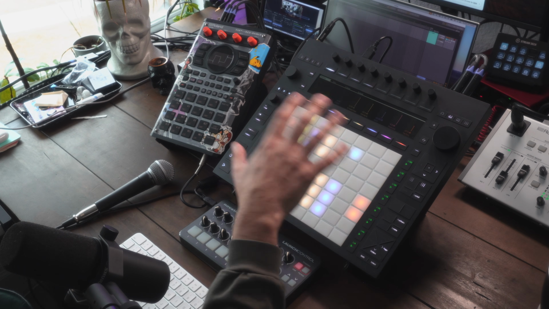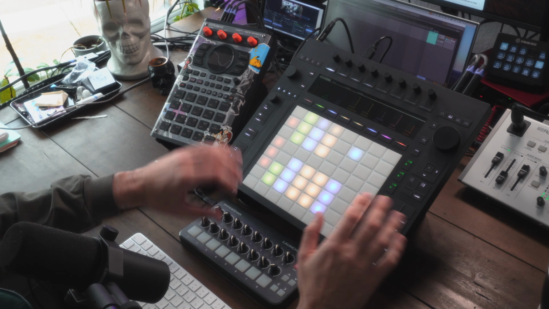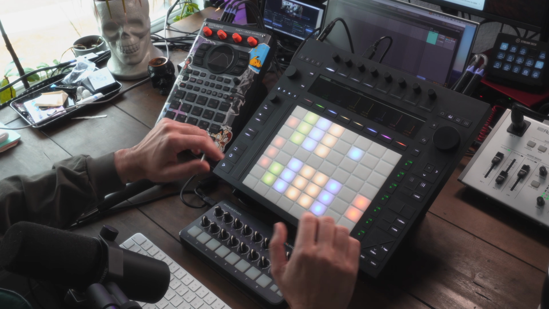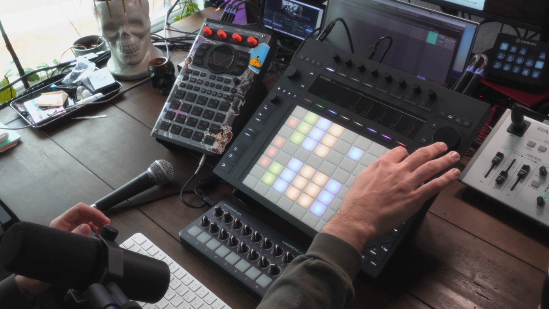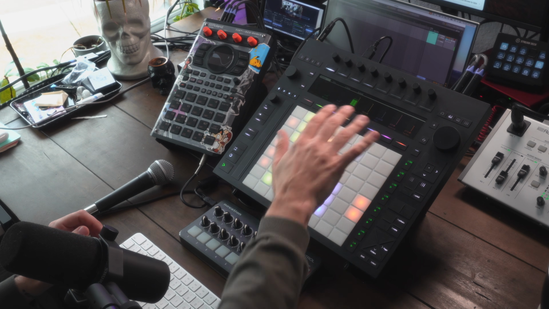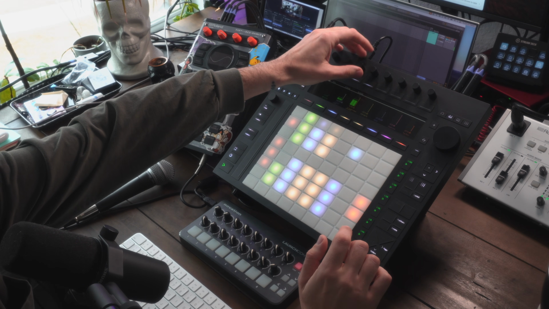Push is obviously the main piece of gear in this setup. This is the standalone version, so this isn't being used as a controller. Everything you're hearing is coming from the Push, and I use it in a few different ways. One, of course, is launching clips, so I can launch this scene here, and then I also am mostly using the mixer page for the entirety of my performance.